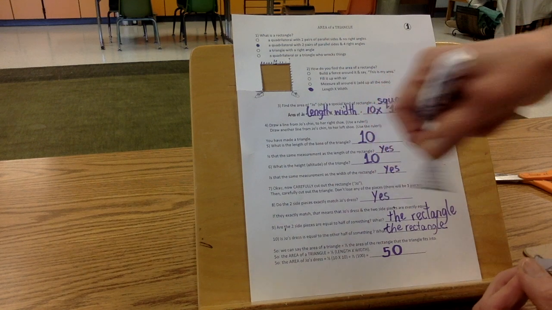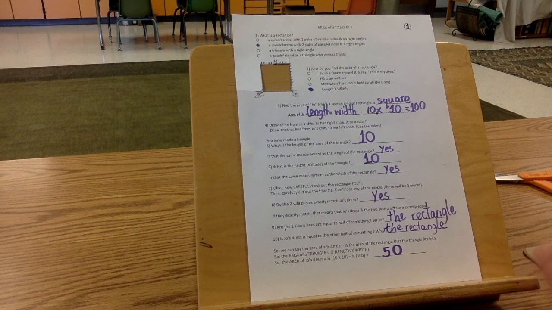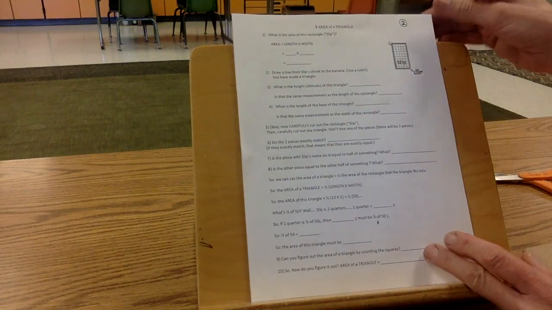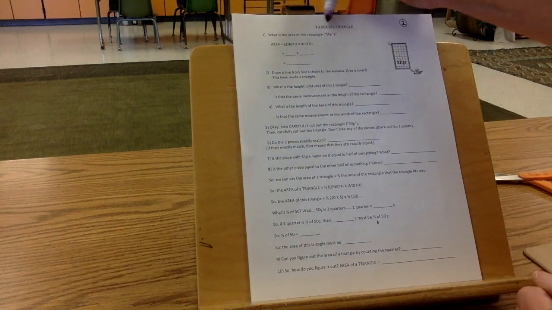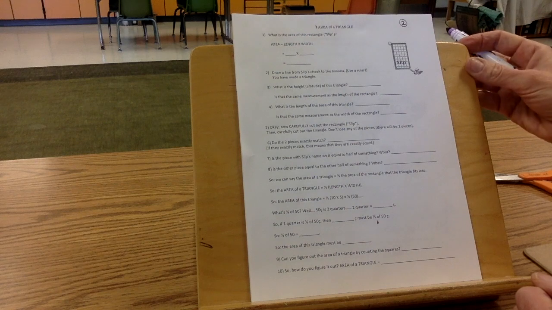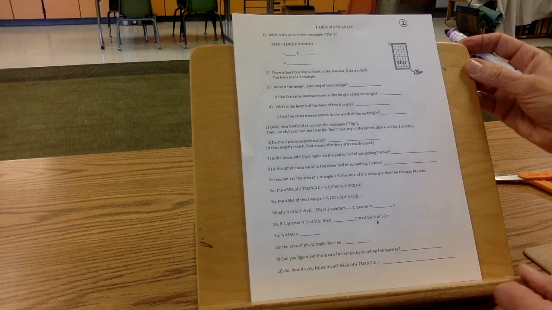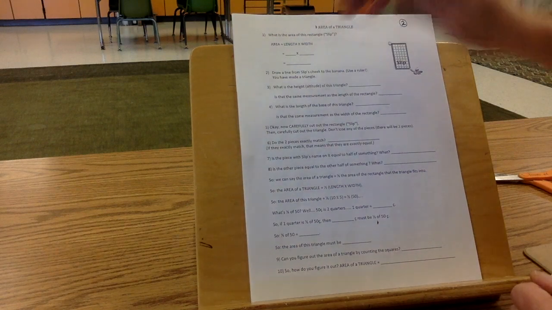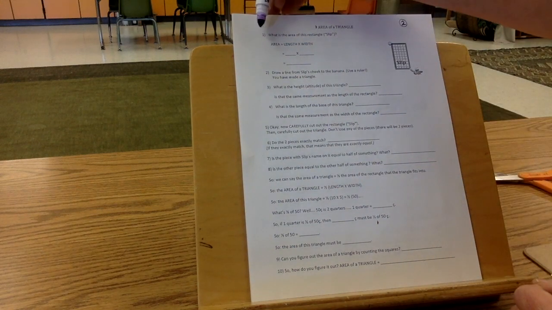Pretty cool, huh? You should have another sheet that looks like this, that has a little 2 at the top, and it also says area of a triangle. Okay, so if you guys have time, go ahead and get your sheet out and go to number 1.